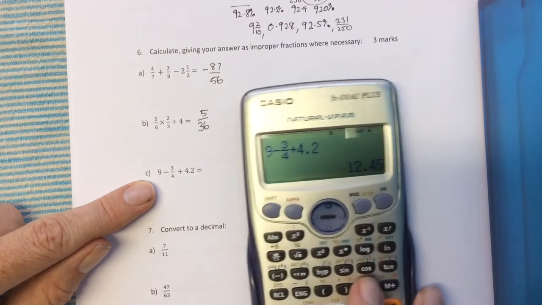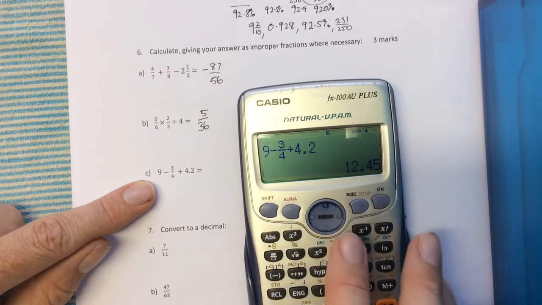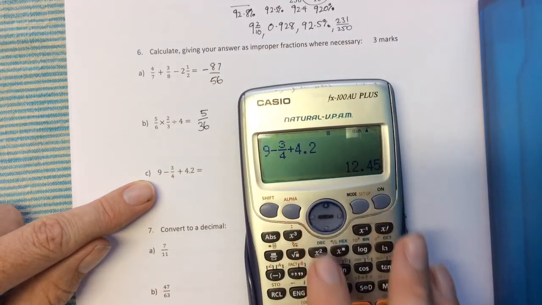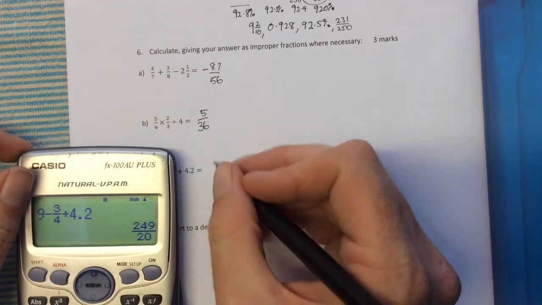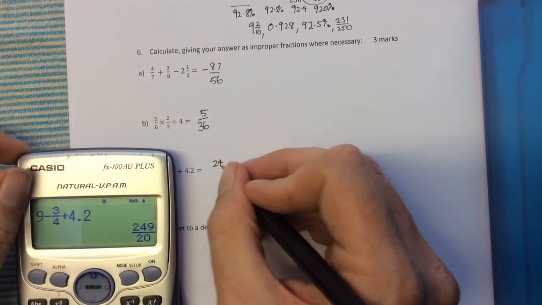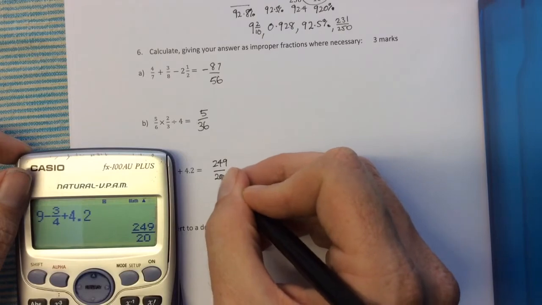So this has come up as a decimal, and they have asked for an improper fraction if necessary. So I'm going to use SD, and that gives me it as a fraction. So 249 over 20.